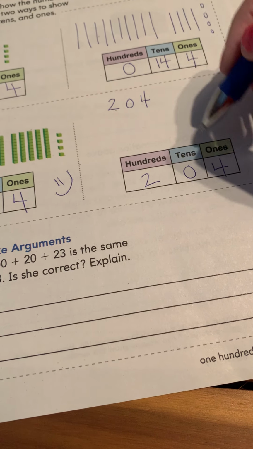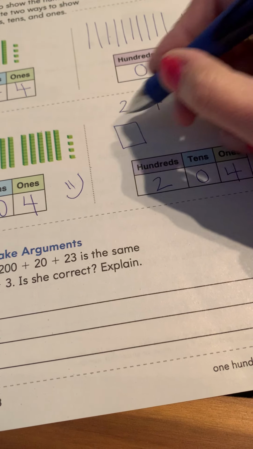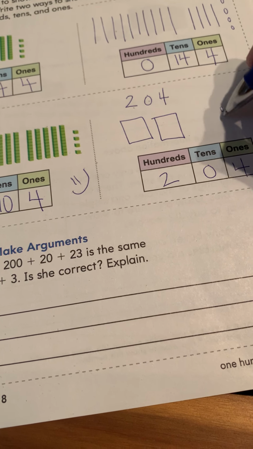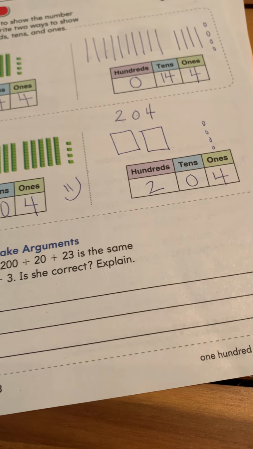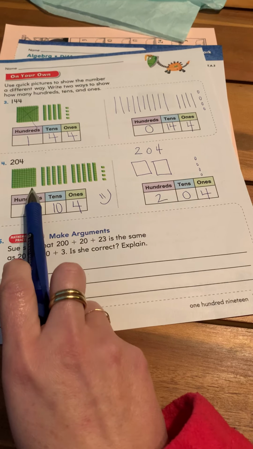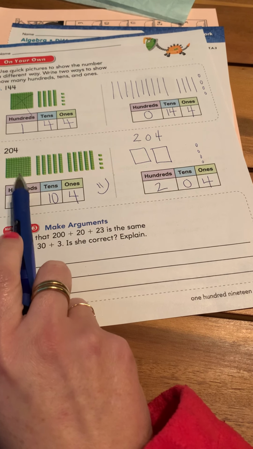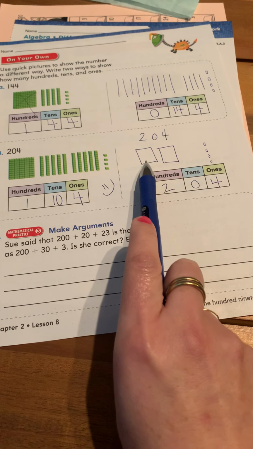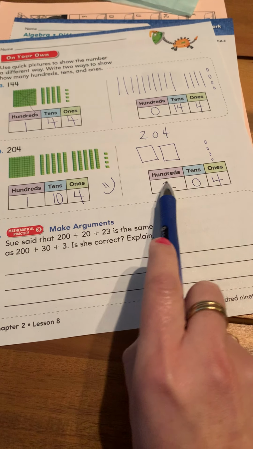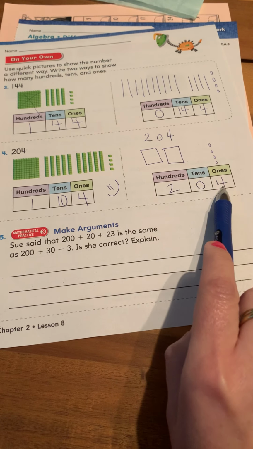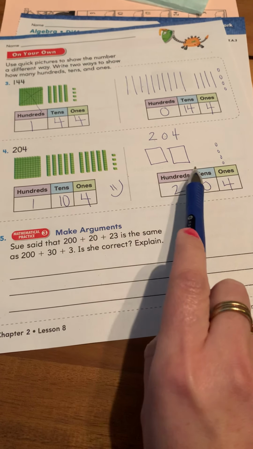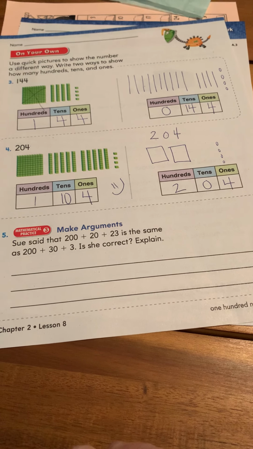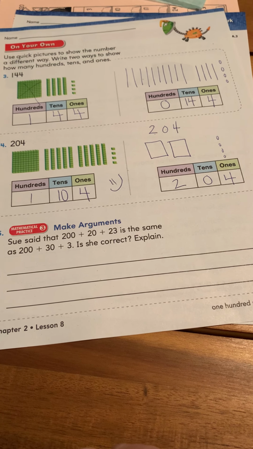We can draw it just like this. 200, 0 10 sticks, 4 1s. They chose to do it with 1 hundreds flat and a lot of 10 sticks. We chose to do it with 2 hundreds flats, no 10 sticks, and 4 1s, but they both equal the same amount of 204. Good job.